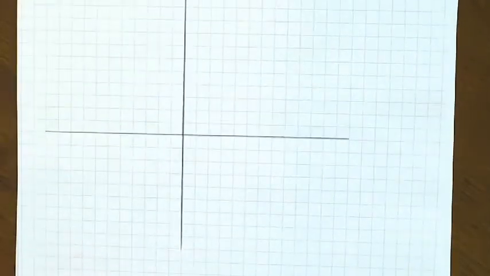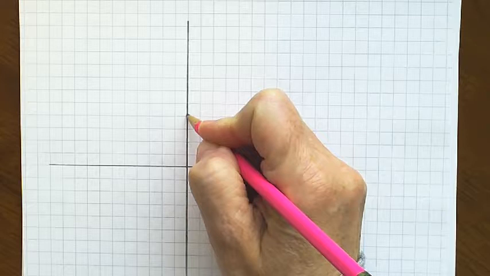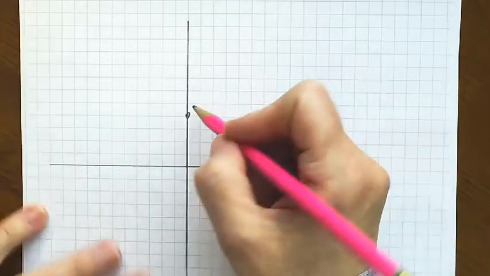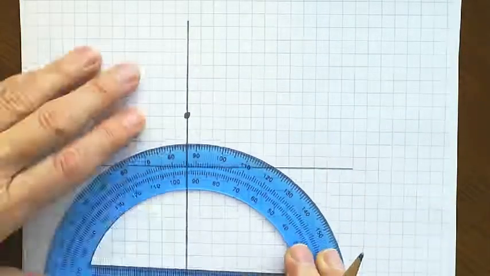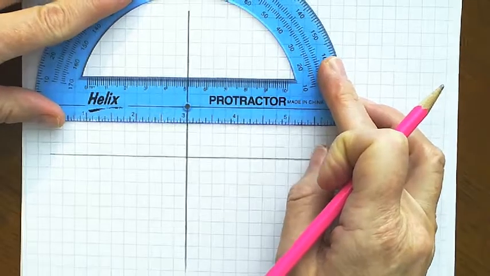You may want to look at what it's going to look like before you actually start placing it on your paper. Okay, y-intercept is 4. 1, 2, 3, 4. And your slope is 25 degrees.